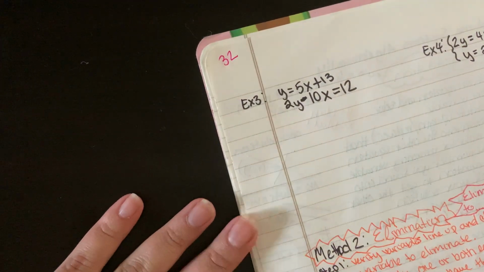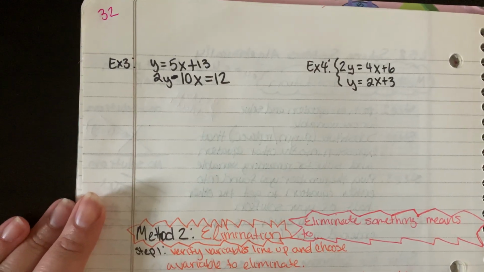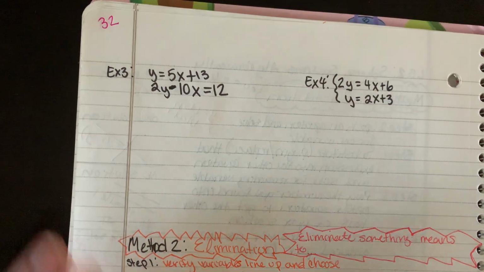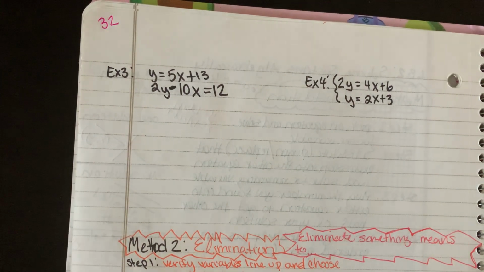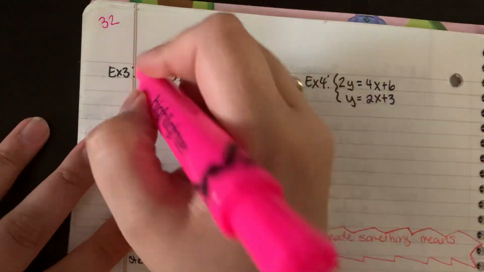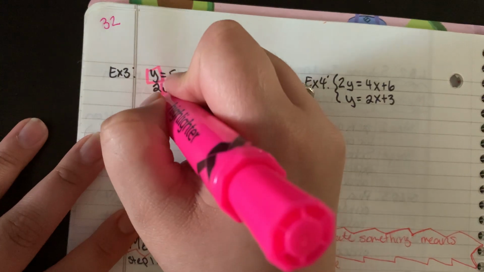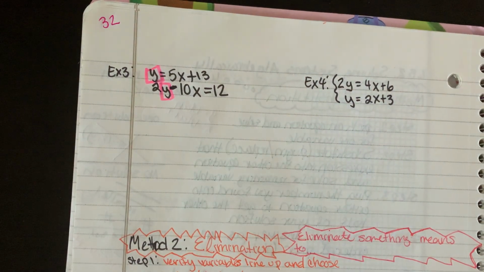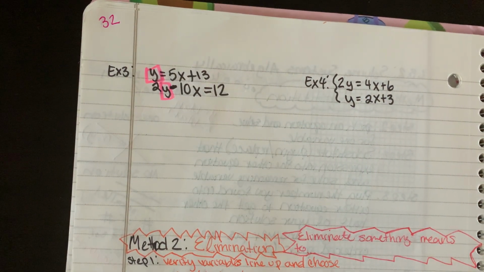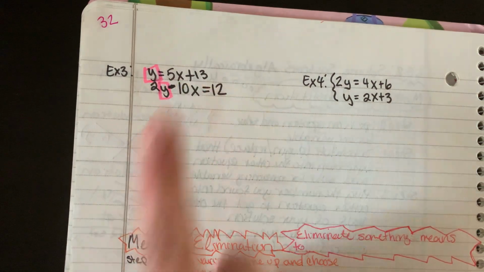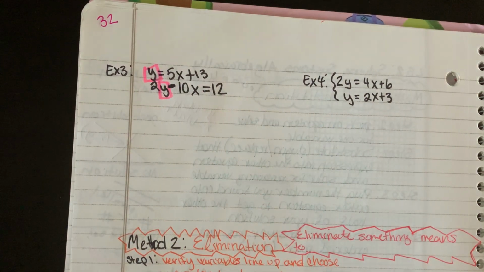Okay, so that was example 2. Moving on. Example 3. We have y equals 5x plus 13, and then 2y minus 10x equals 12. So for this one, my y is already isolated. So I'm going to substitute that y into the other equation. You're making that y invisible. It's still there, because y is equal to this. It's just replaced with something else.